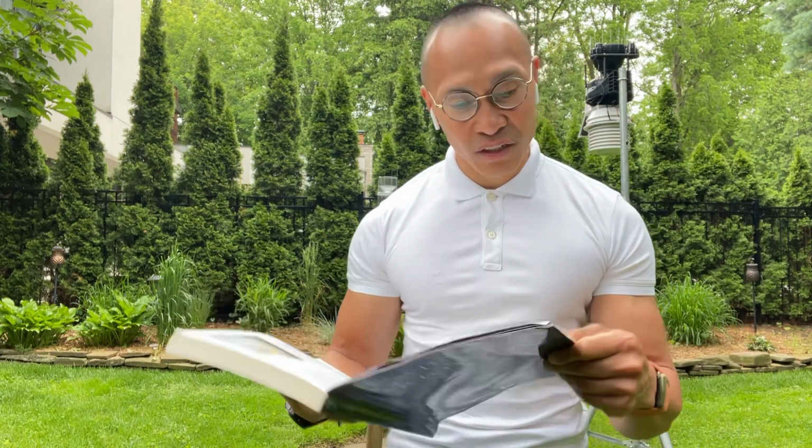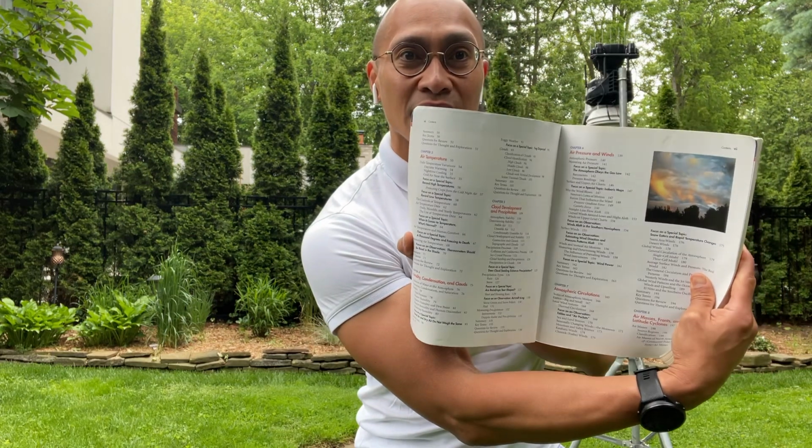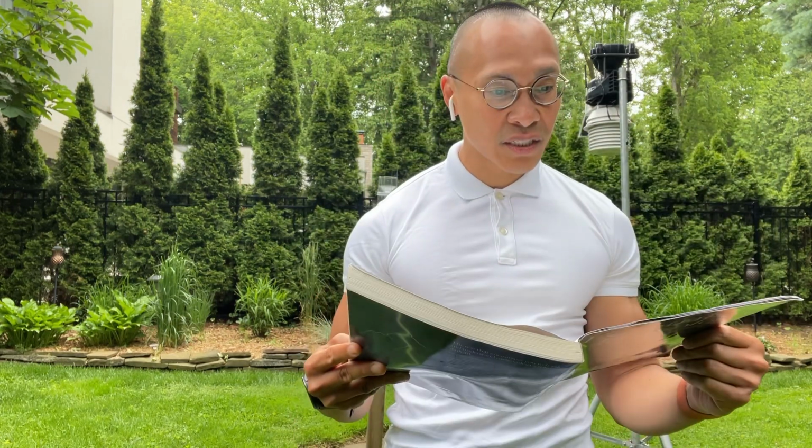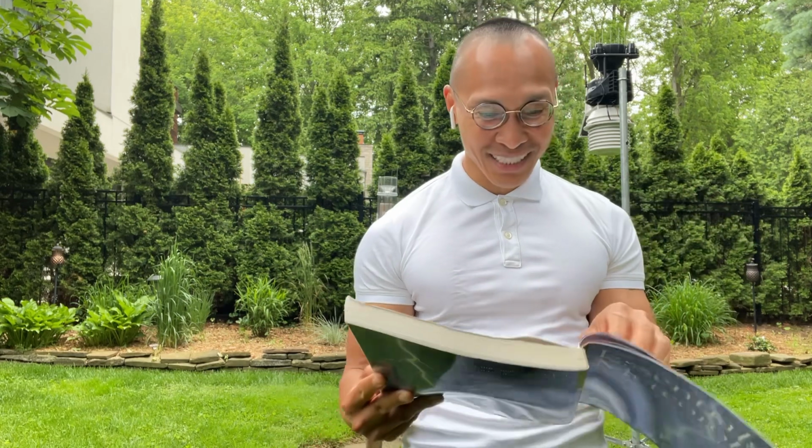In this book, it covers different topics that go beyond your typical basic weather explanation. Let me check here. So here it talks about how you measure humidity, what causes condensation, how clouds are developed, and what makes air unstable, for example. And then from there, it explains the science of why the wind blows. Hint: changes in atmospheric pressure.